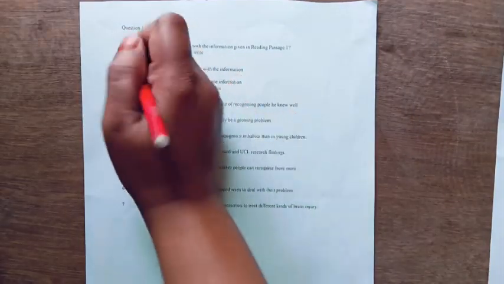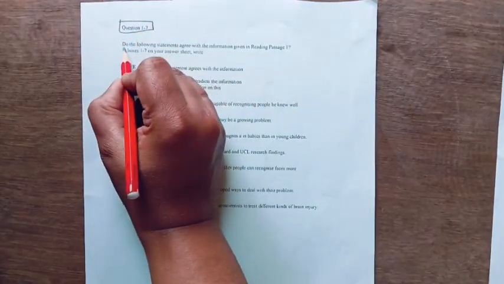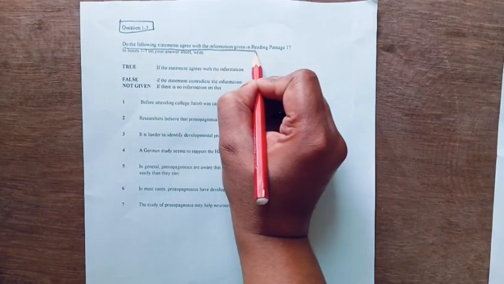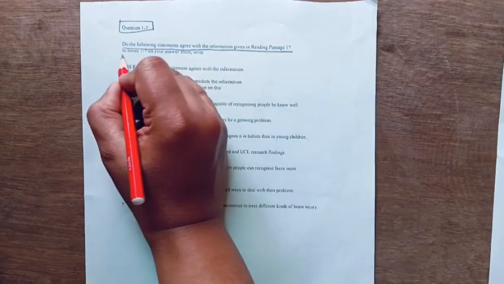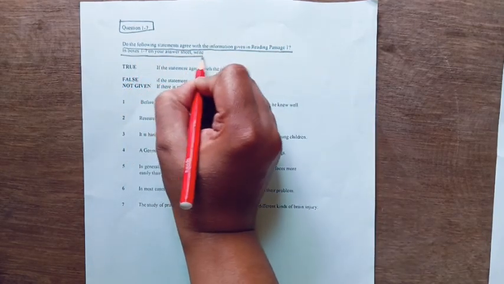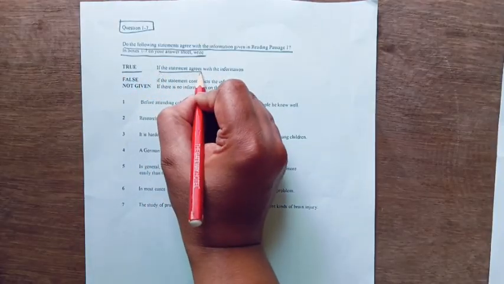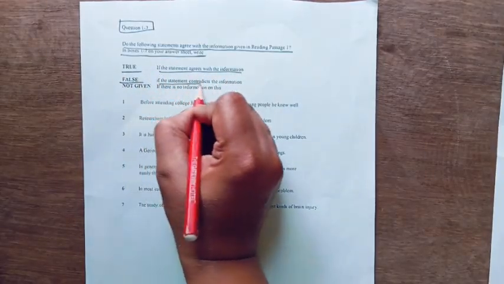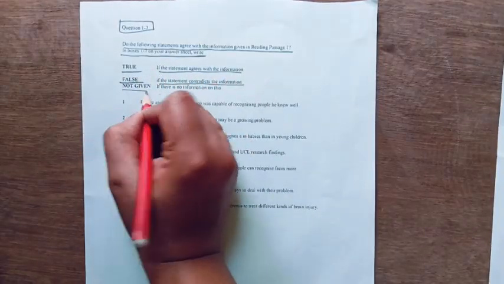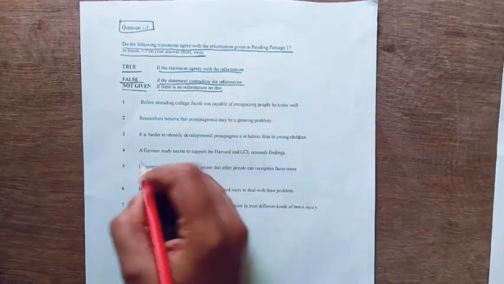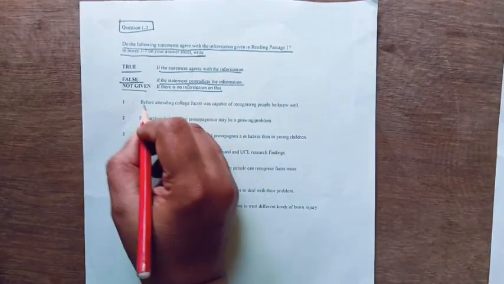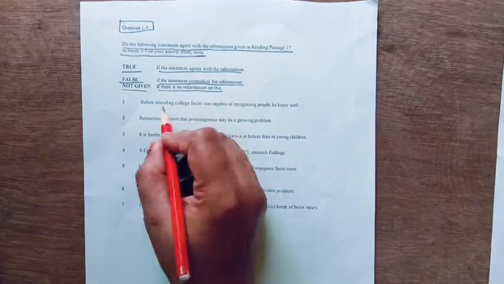So our first question type is questions 1 to 7. Do the following statements agree with the information given in reading passage 1? In boxes 1 to 7 on your answer sheet, write true if the statement agrees with the information, false if the statement contradicts the information, and not given if there is no information. Okay, first we will quickly mark our keywords.